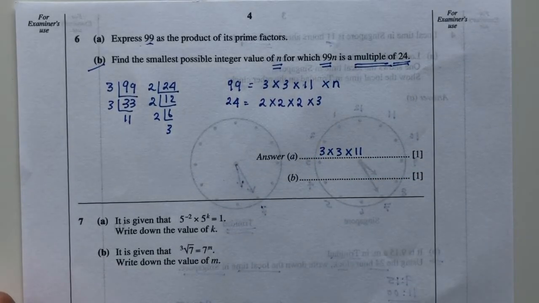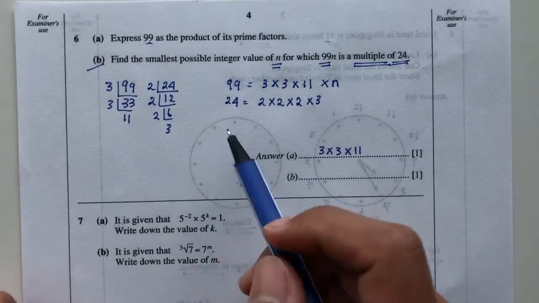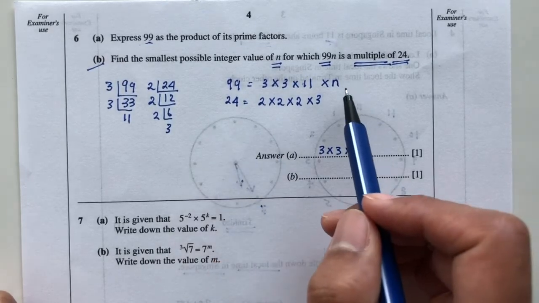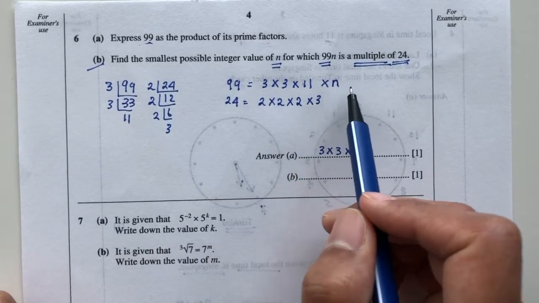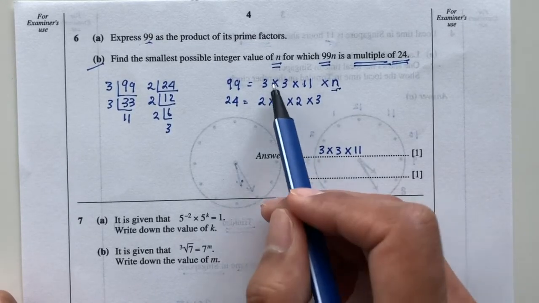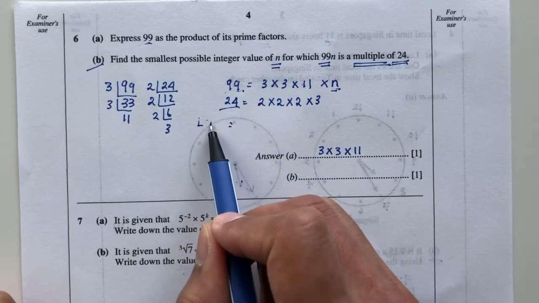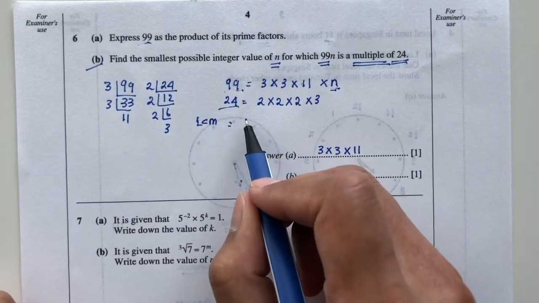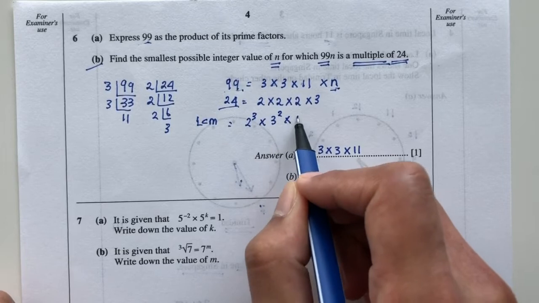So what are we trying to look for exactly? We're trying to find a small number n for which we have the LCM. We have to find the LCM for these two so that we find a difference, which is n. So let's see, what is the LCM between this and this? So LCM is 2 power 3 times 3 power 2 times 11.